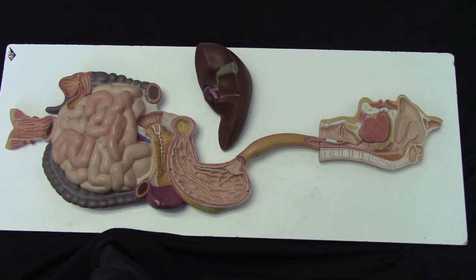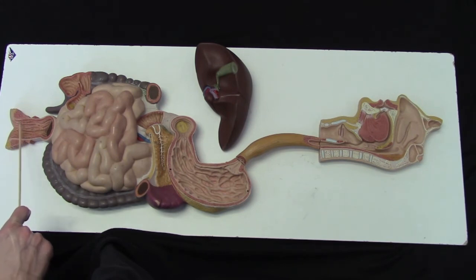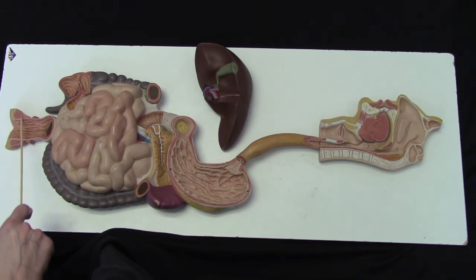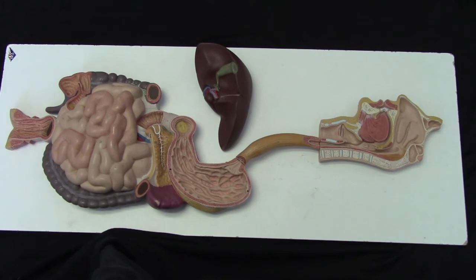There are two bands of smooth muscle, sphincters, that will surround the opening of the anus. The one that we see here that's rather thin, that's just underneath the mucosa and the submucosa, is known as the internal anal sphincter. And this is smooth muscle under involuntary control. The second sphincter we see here and here, this is the external anal sphincter, and this is skeletal muscle, which is under voluntary control.